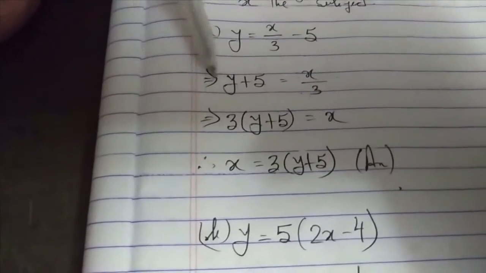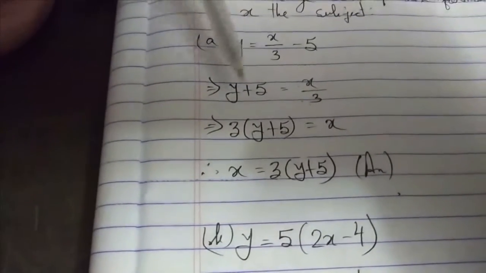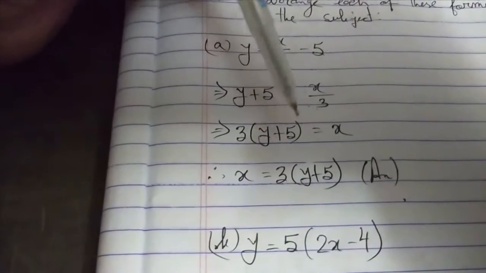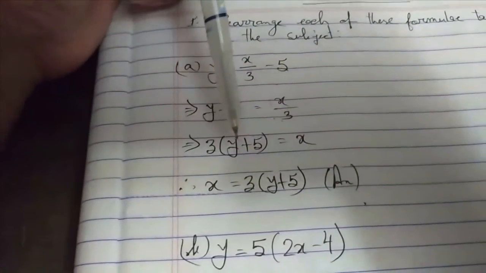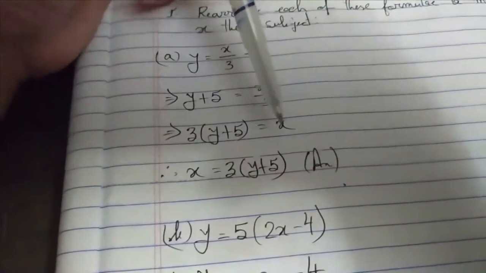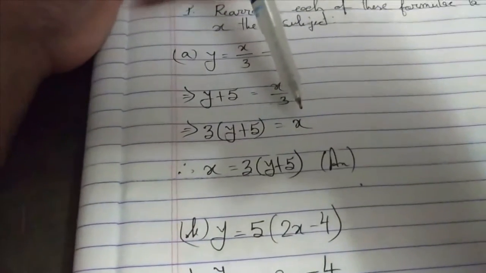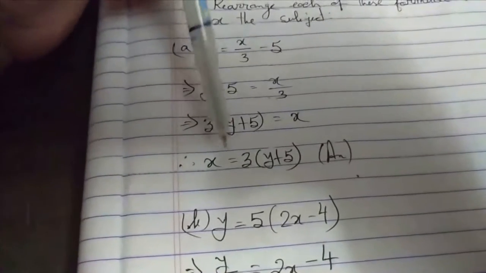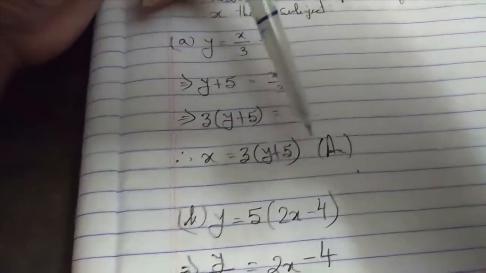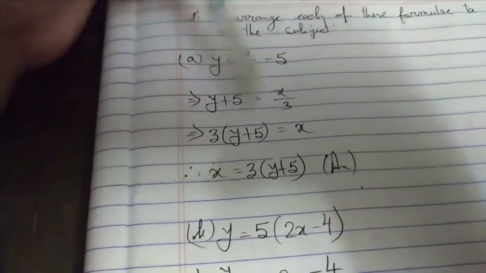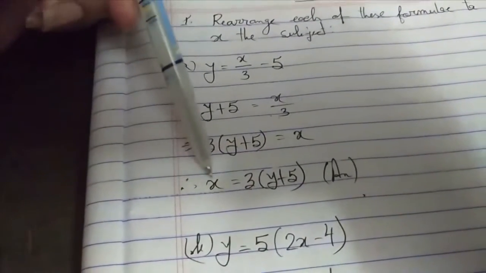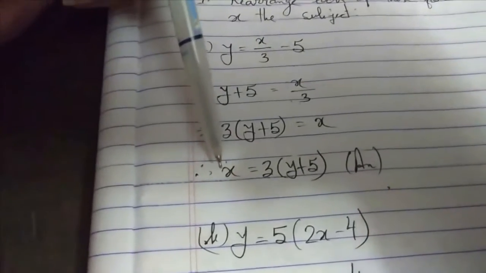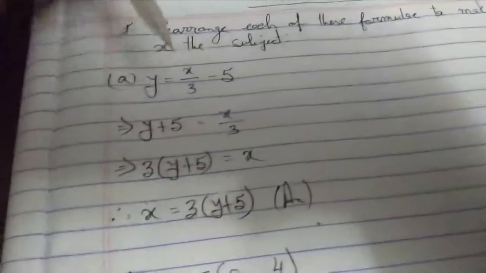On the left side, as we have multiplied 3 with y plus 5, we will have 3 multiplied by (y plus 5). As we are putting a bracket, we don't need to put a multiplication sign separately. So 3 multiplied by (y plus 5) equals x. Now we have x alone on the right side of the equation, so x equals 3 multiplied by (y plus 5), which is the answer. Now x is the subject of this equation, whereas previously it was y. So we are done with our first problem.